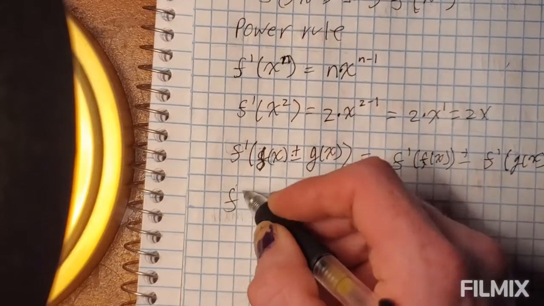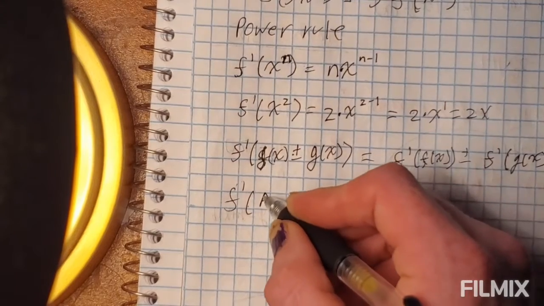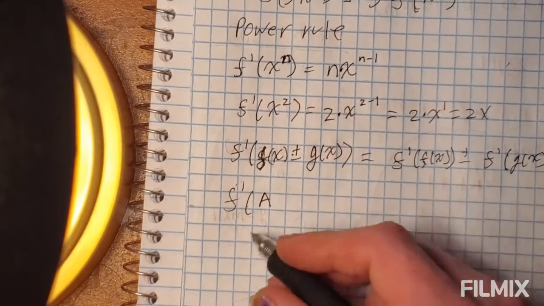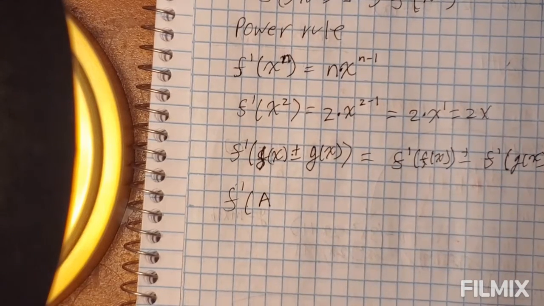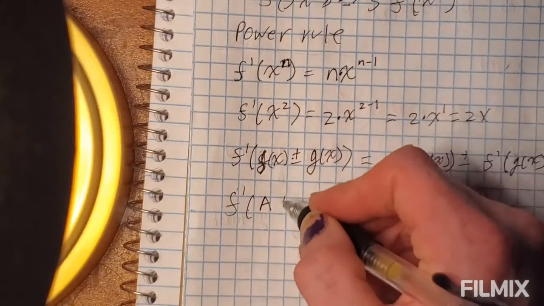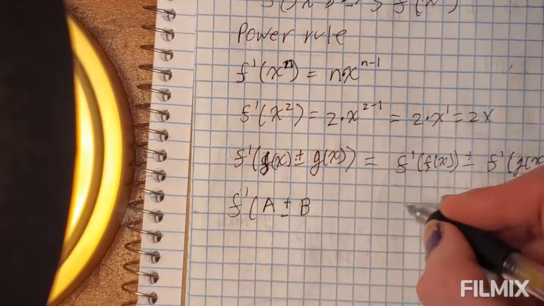I'm just going to say, for my definition, f prime of a, and a can be some function, some variable, basically any term. Any terms that are separated by pluses or minuses, we'll call one of those a, and another term b. And you can have as many of these as you want.